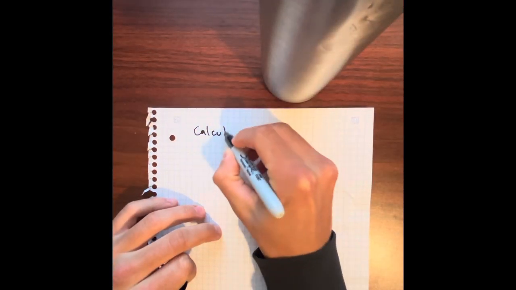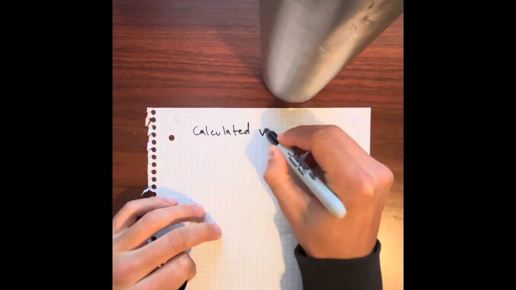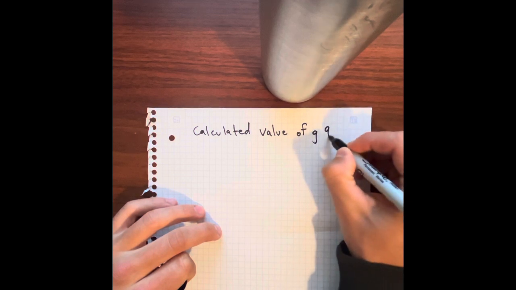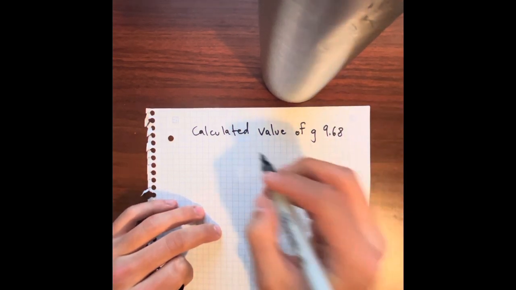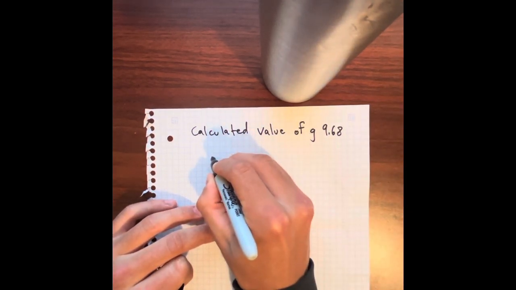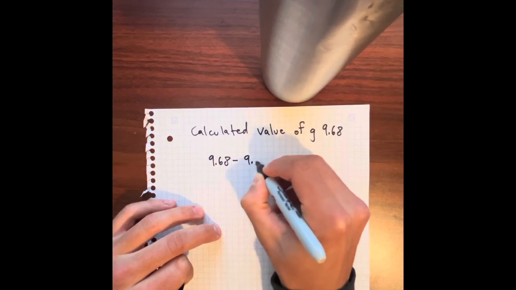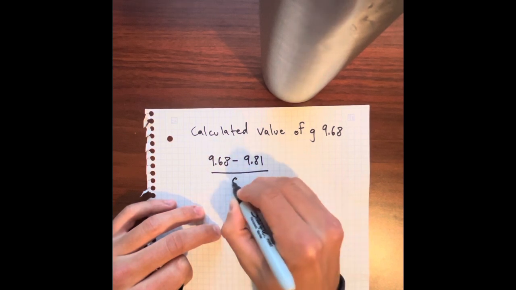Now I'm going to calculate my percent error using the calculated value of g that Firefox got and the value of g that we know to be accepted as 9.81. But while I do, let's go into the pros and cons of the Firefox app. Firstly, it's free to use, completely free. It's incredible. That's a big pro.